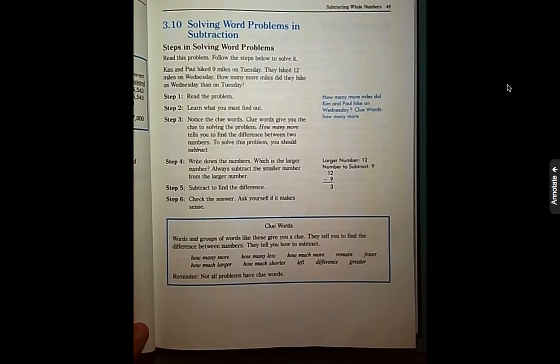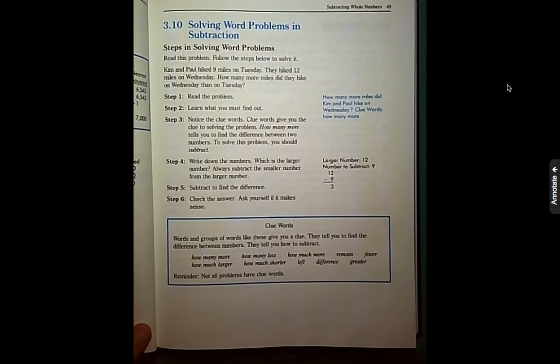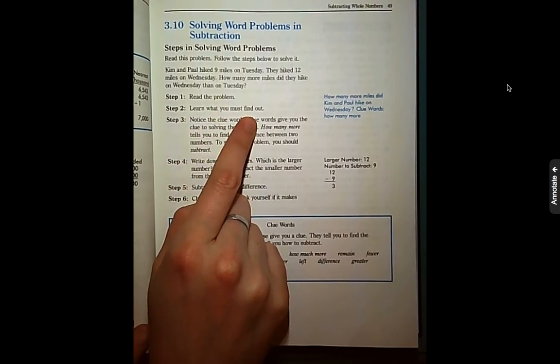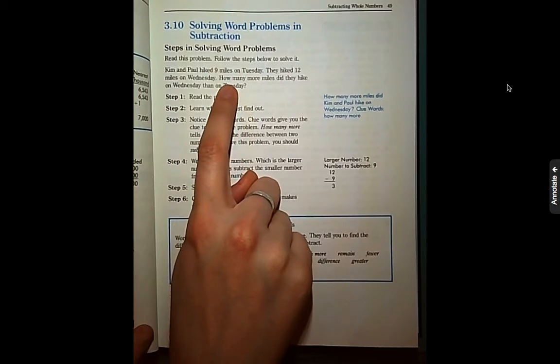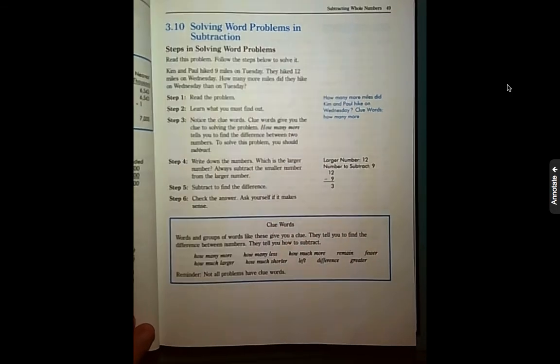So it says steps in solving word problems. Read this problem, follow the steps below to solve it. Kim and Paul hiked 9 miles on Tuesday. They hiked 12 miles on Wednesday. How many more miles did they hike on Wednesday than on Tuesday? So it says always step 1, read the problem. That's very important. Step 2, learn what you must find out. So what are we trying to find out in this situation? Trying to find out how many more miles did they hike on Wednesday than Tuesday.